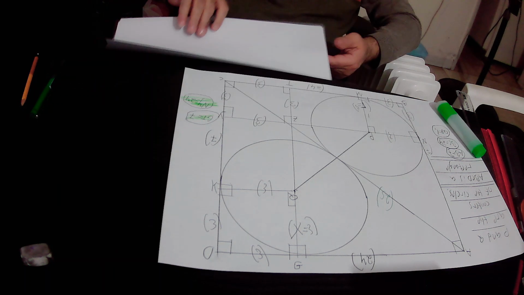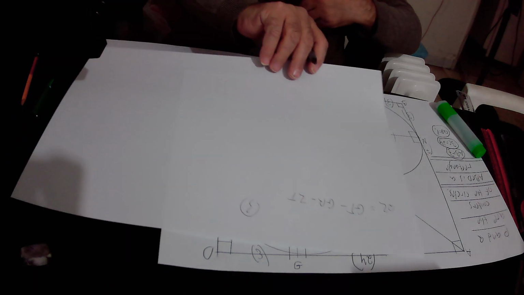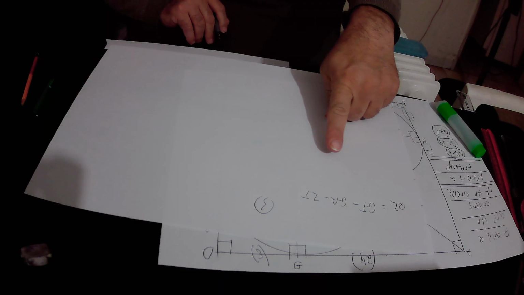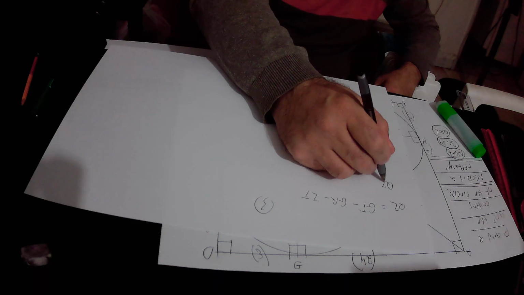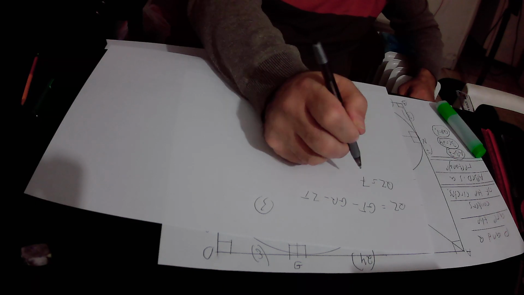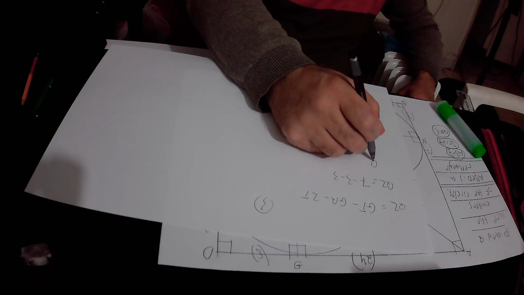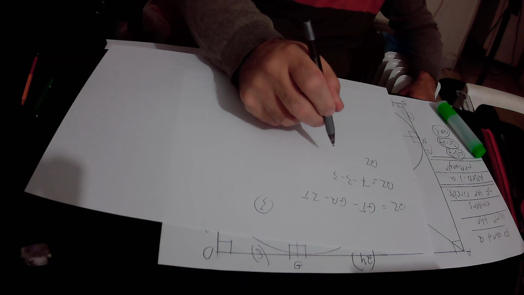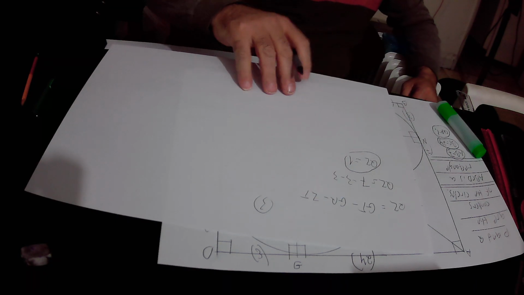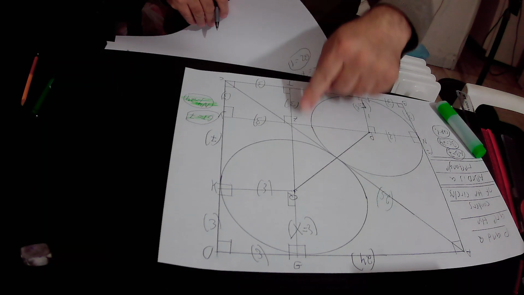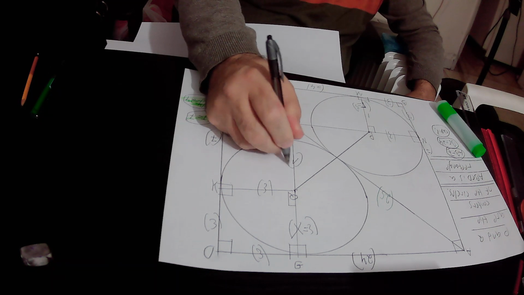Repeat again, the missing side QZ in total equals GT minus GQ minus ZT. So the missing side QZ equals GT that is 7, minus GQ that is 3, minus ZT that is also 3. So the missing side QZ equals 7 minus 3, that is actually 1. So the missing side QZ equals 1 unit in its length.